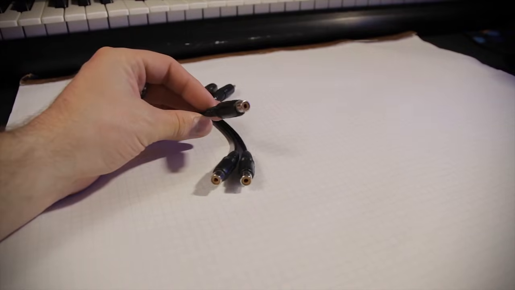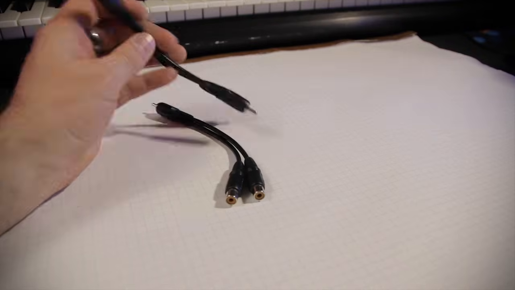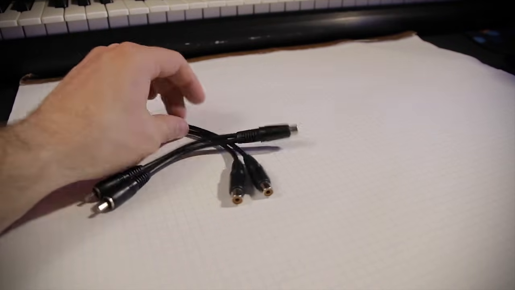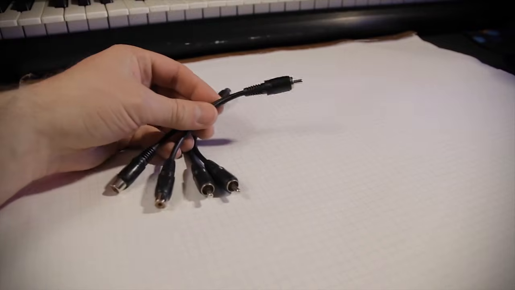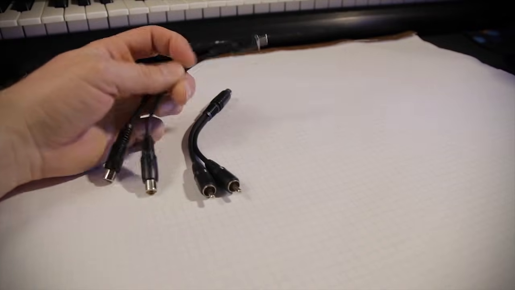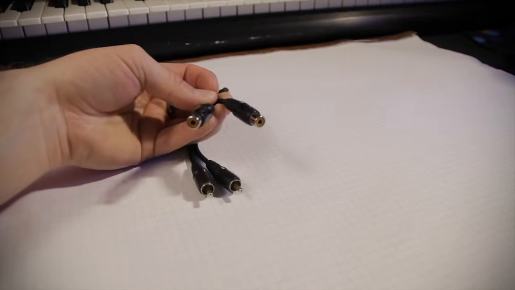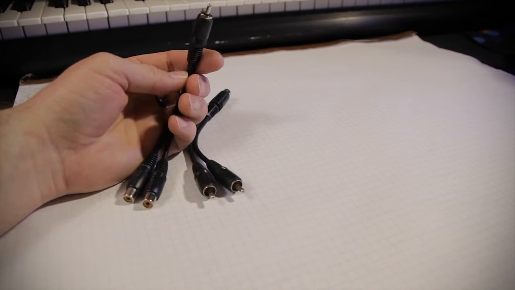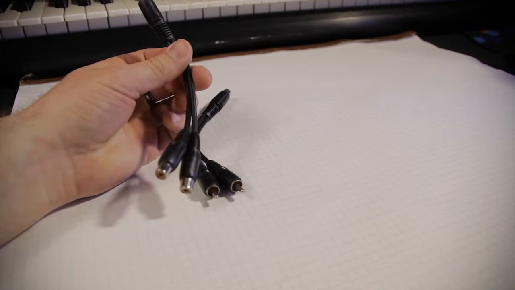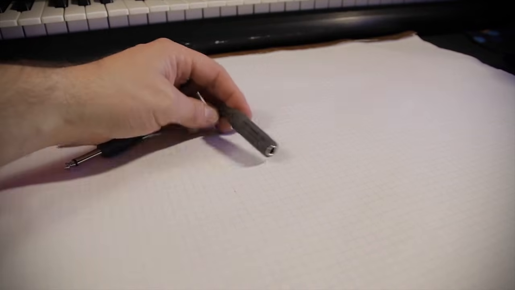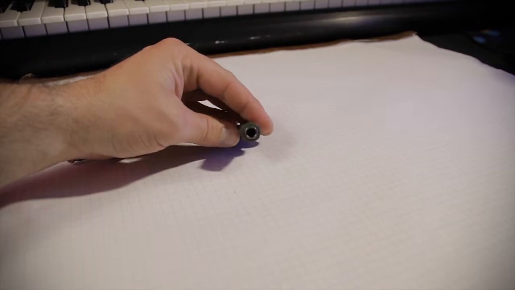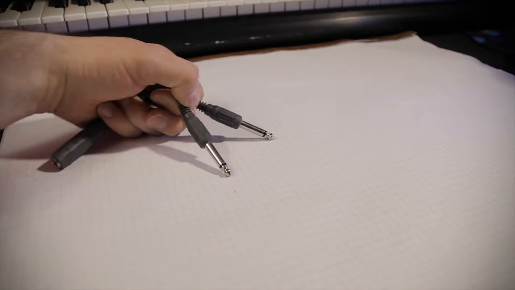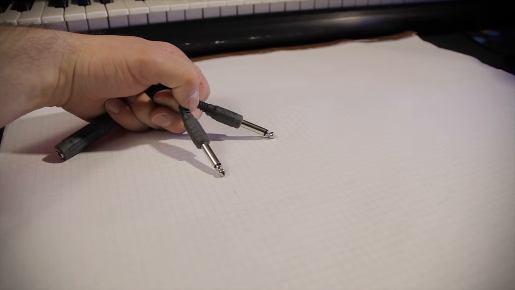This one here is a female RCA going to 2 male RCA cables. And this is the reverse of that. This is a male RCA going to 2 female RCA. This is useful if you have to split some signals and send them to 2 different inputs. Here's another useful cable. This is a female 1/4-inch to 2 male mono 1/4-inch.